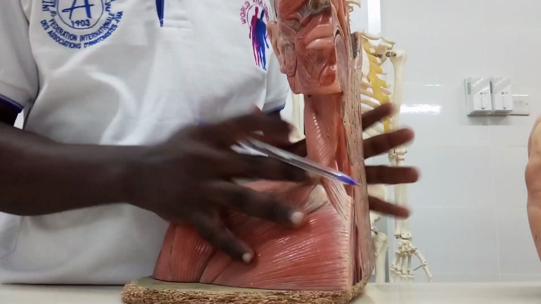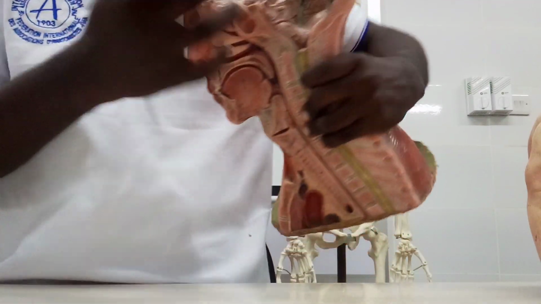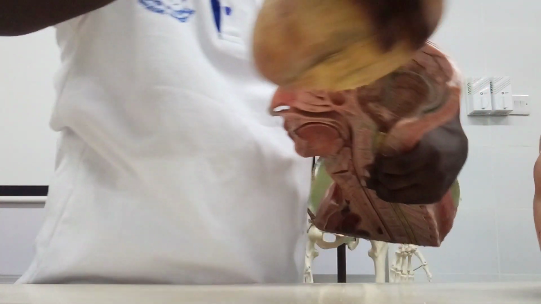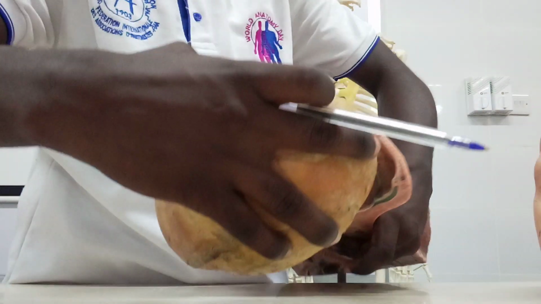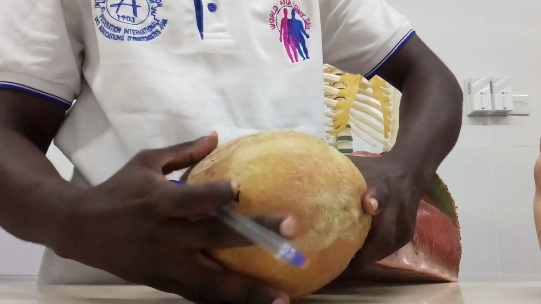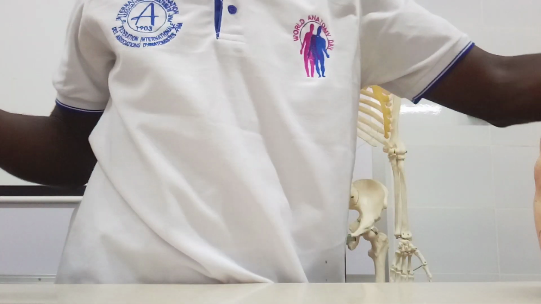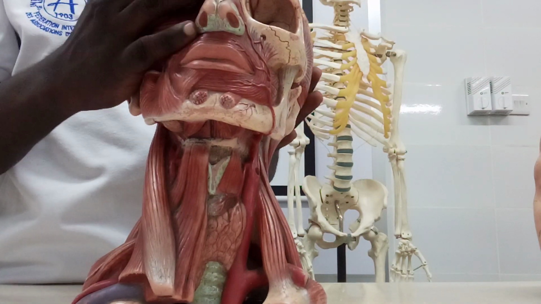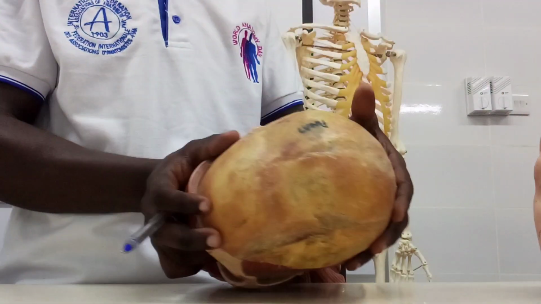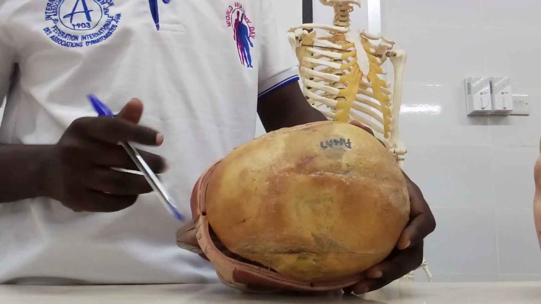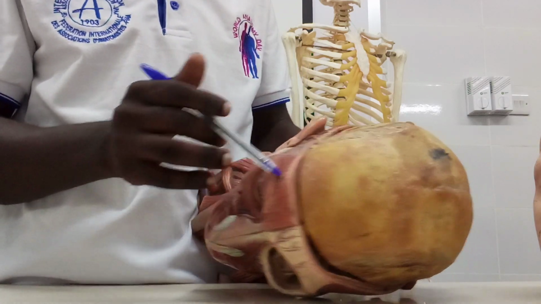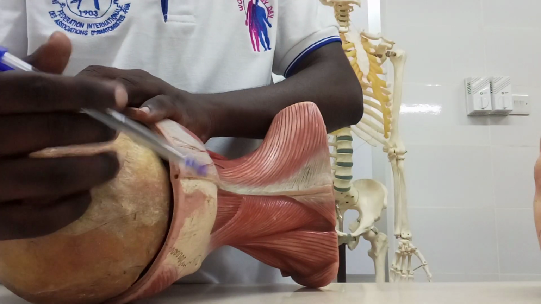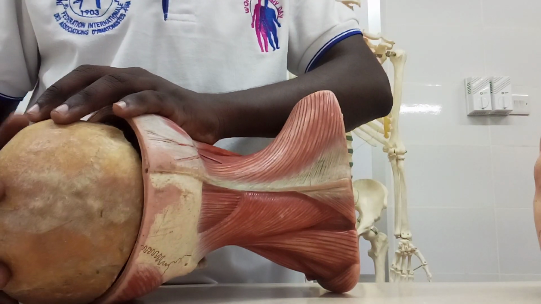Okay, so these muscles will be connected anteriorly. So usually we are going to have something like this. Now this is the frontal belly of the occipitofrontalis muscle. Then we have the posterior belly, which is the occipital belly of the occipitofrontalis muscle.